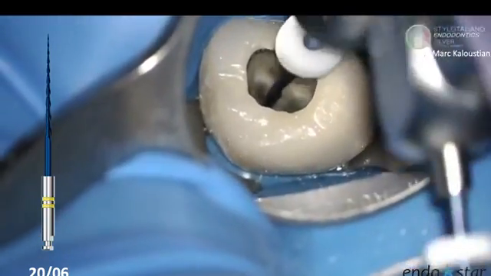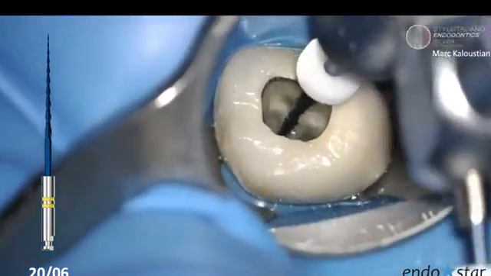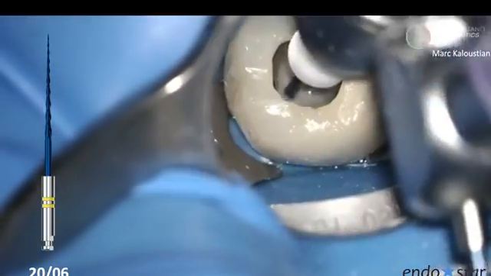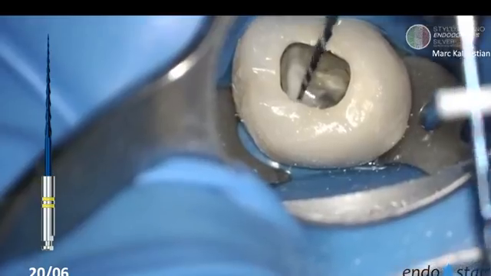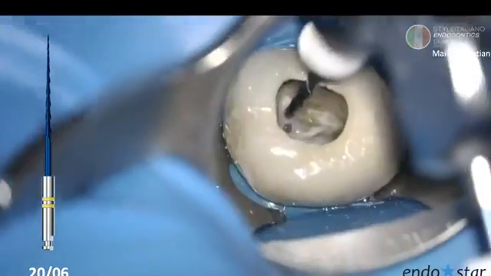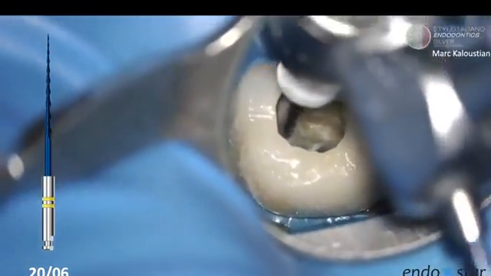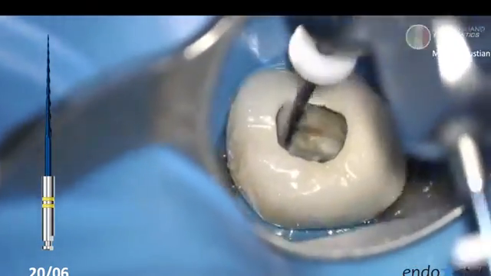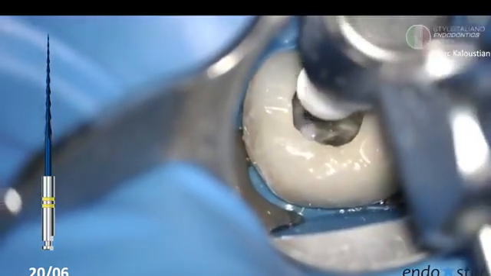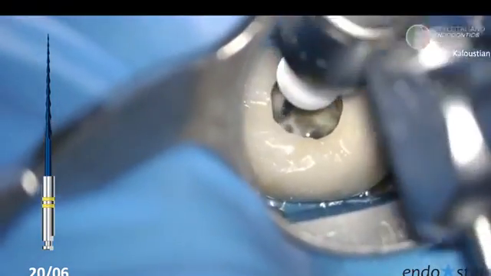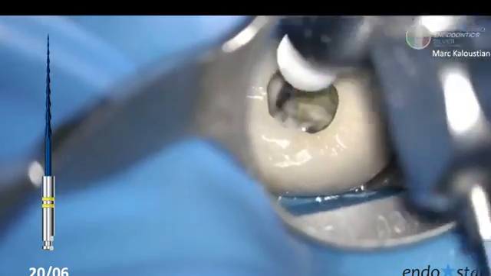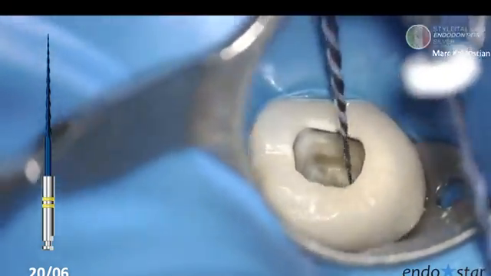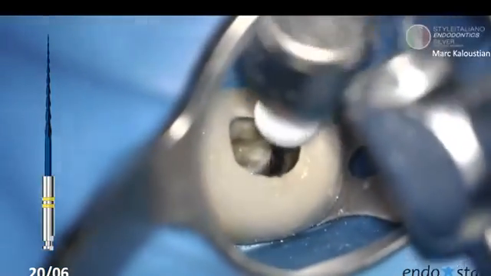And now we can use the 2006, which will be the final file in this case, because it is small canals and we don't want to enlarge it too much. What is interesting with this file is that I can use it in the brushing motion. So the brushing motion is excellent. Why? Because I have a small taper, only 06, I don't want to go larger, but in the coronal part I can do brushing. And by doing brushing in the coronal part, you see how much debris I am removing. I am enlarging the coronal part, but keeping the apical part very small.